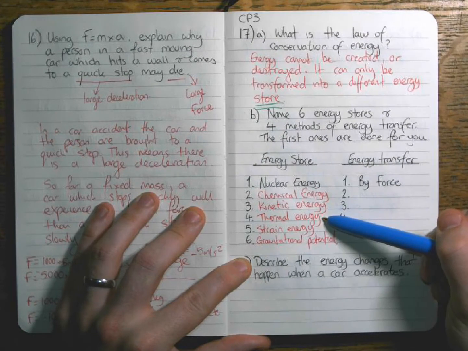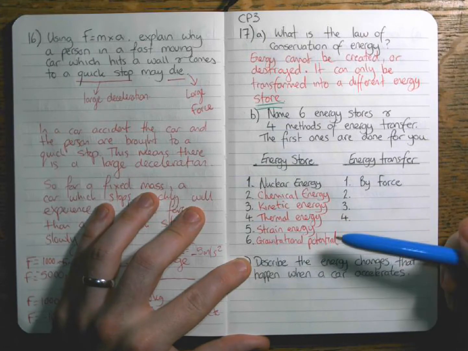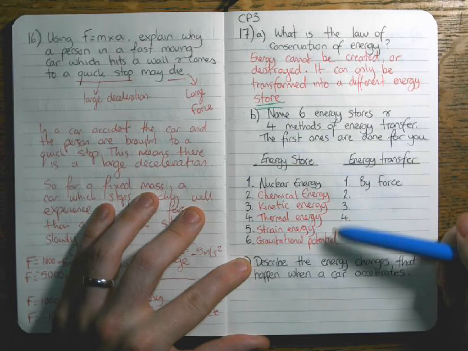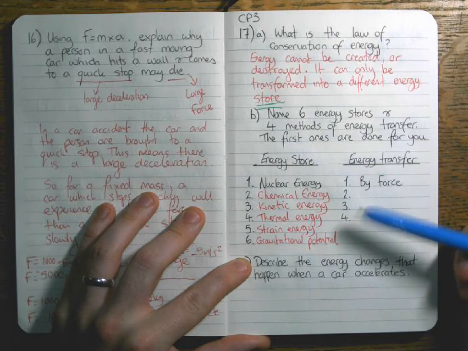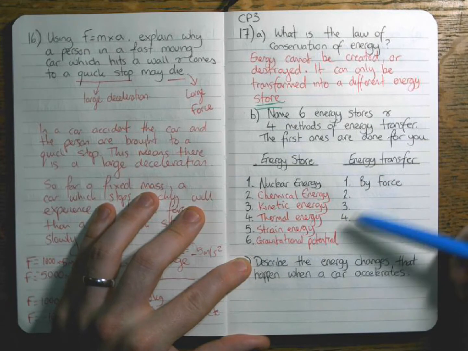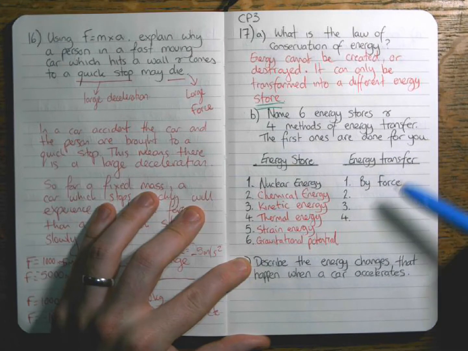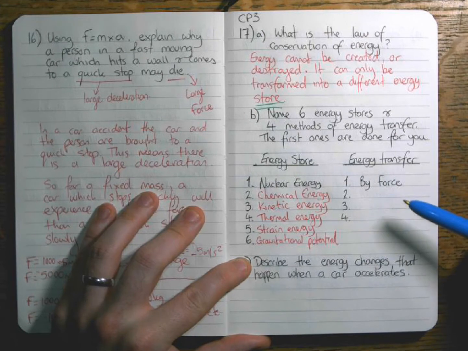Thermal energy, everything in the universe contains thermal energy. It's just that hot things contain more than colder things. Even ice contains thermal energy. I know it seems cold to me and you, but technically, there's going to be a lot more energy in ice at -1 than there is at ice that's -100. So if you think of it that way, there must be more thermal energy in the hotter ice.